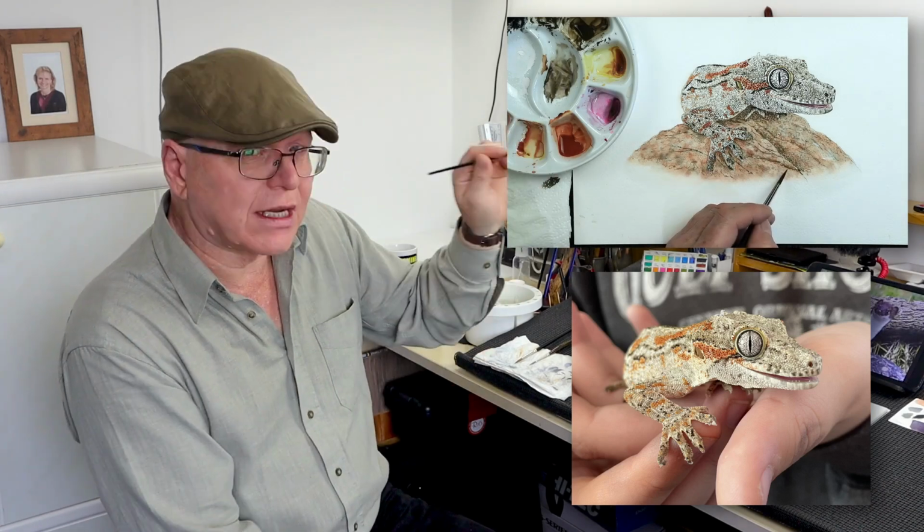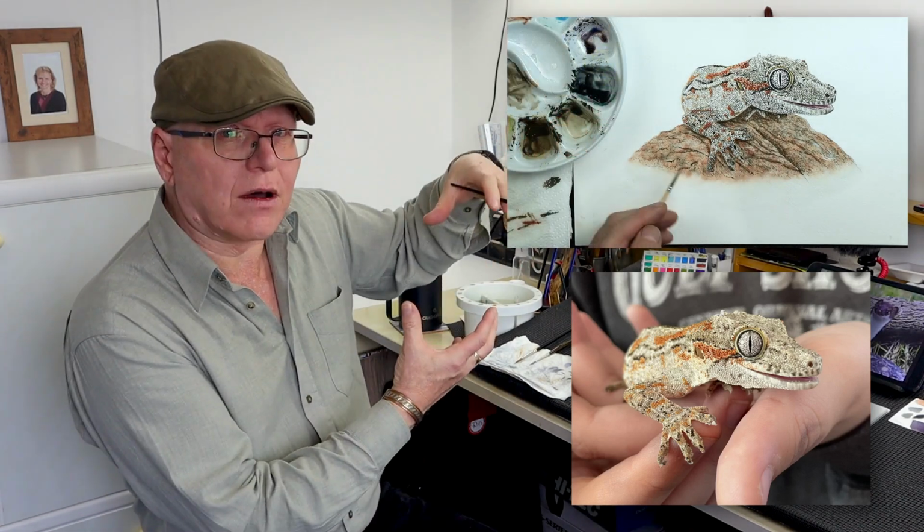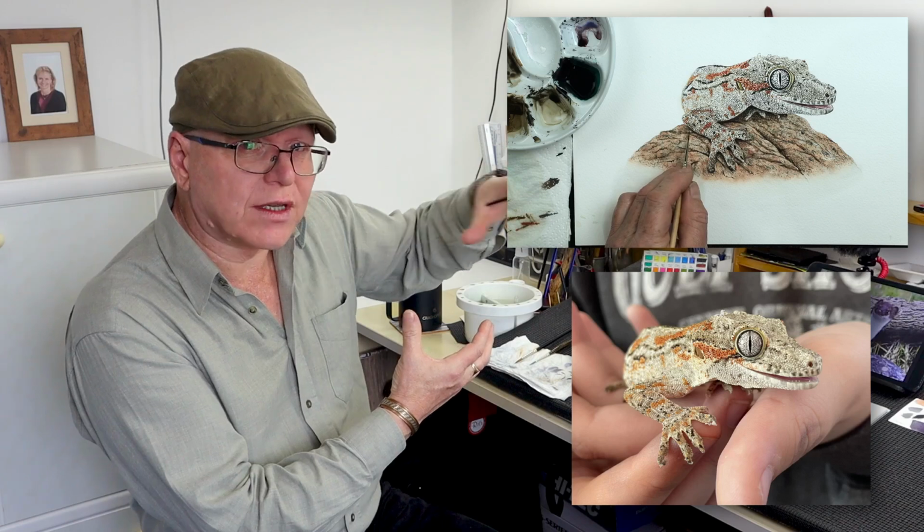If you don't put the shadows underneath the gecko or the subject you're painting, you find it could look like it's floating over the top. So make sure you get the shadows underneath to kind of anchor it down. But they're the processes I went through to be able to paint this lovely gecko.